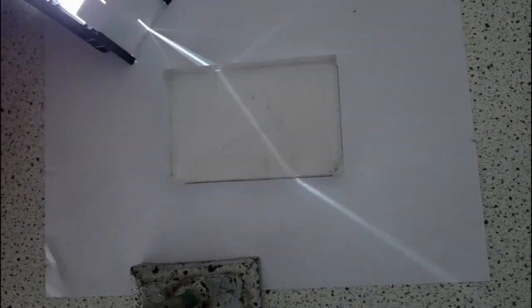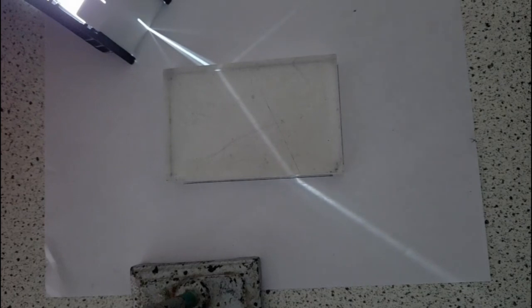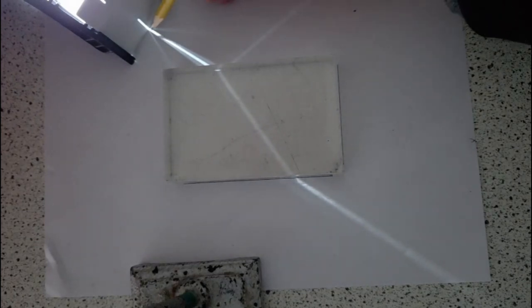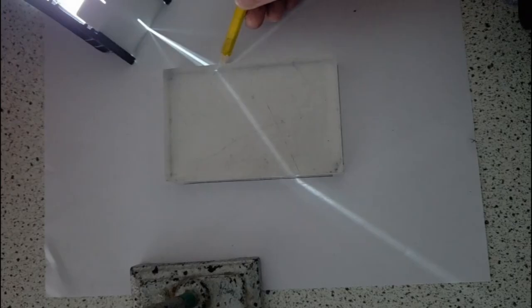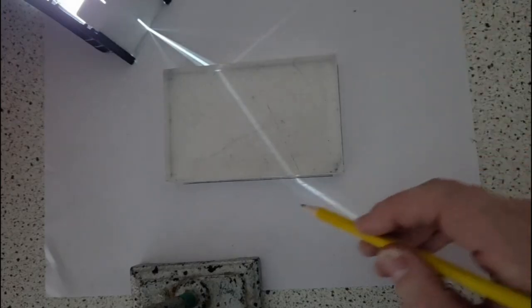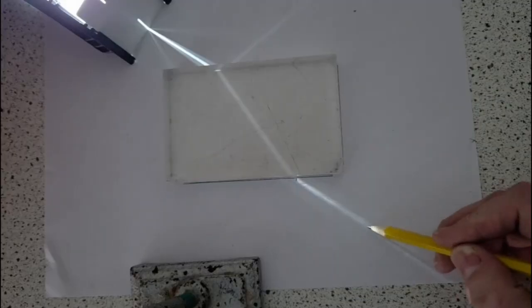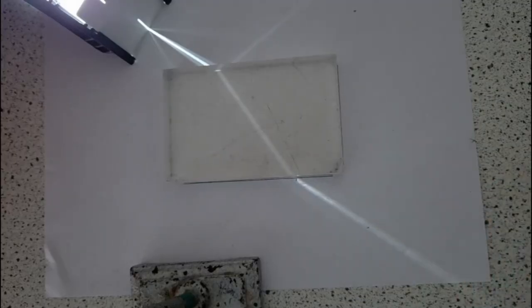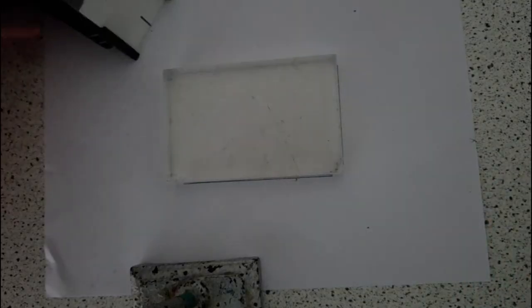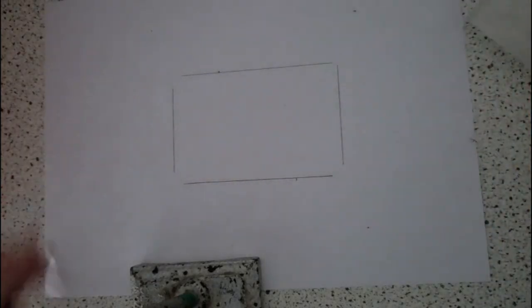Next, I'm going to take my ray box and put it at an angle, shine a ray of light through the perspex. What I need to do is mark out where the light originated from, exactly where the light hit the perspex block, exactly where the light came out of the perspex block, and then a mark to show where the light ended up going. Once we've done that, it's simply a matter of removing the block and joining the dots together.